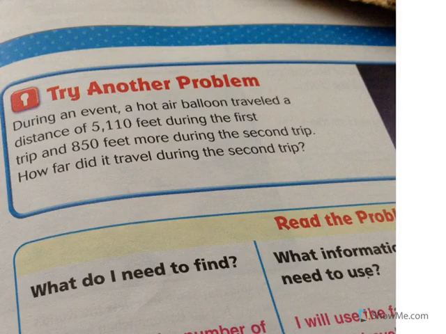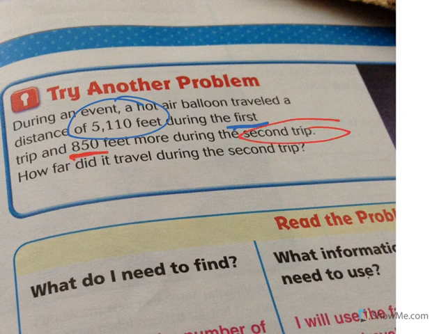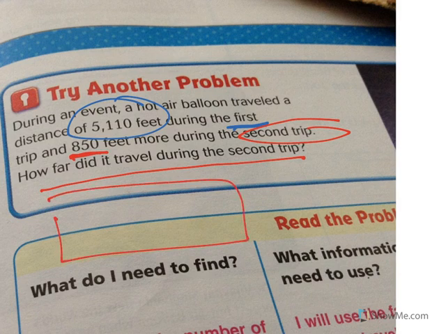Let's look at our next one. During an event, a hot air balloon traveled a distance of 5,110 feet during the first trip. And, sorry, that was my phone. 850 feet more during the second trip. How far did it travel during the second trip? So on this one, for the little picture, on the first trip it went 5,110.